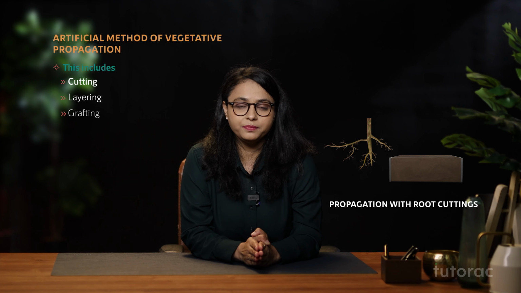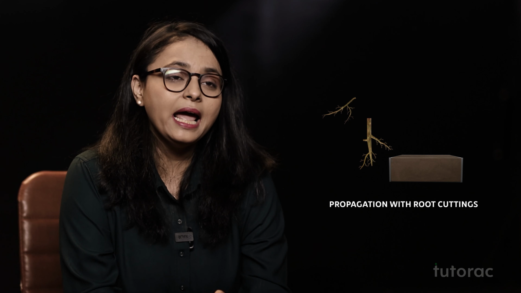Now here you can see the image of a root. If you take a portion of a root and replant it in the soil, then you will get a new whole plant. So here we came to the end of this session. In this session, we have discussed vegetative propagation and its types.